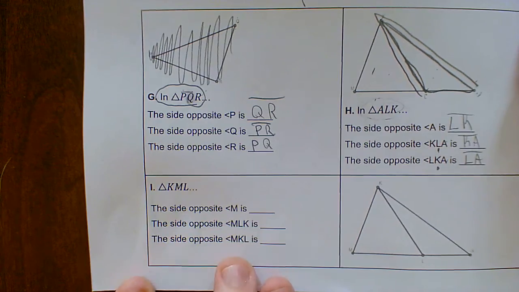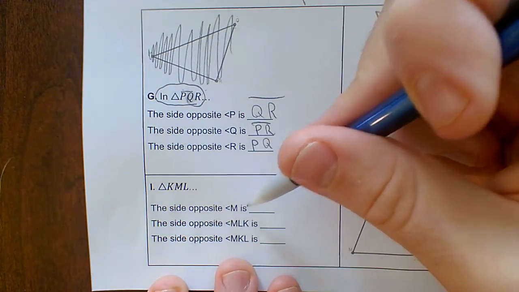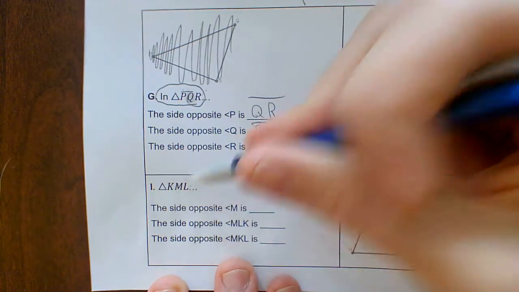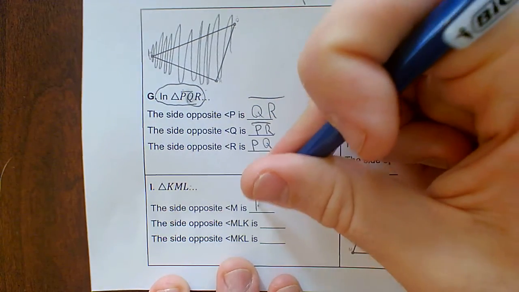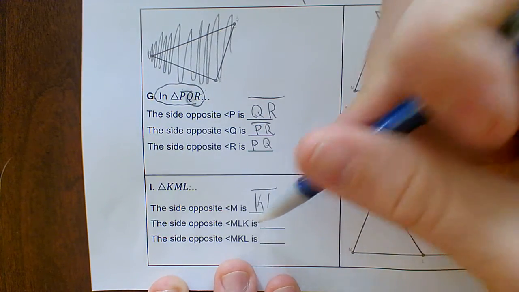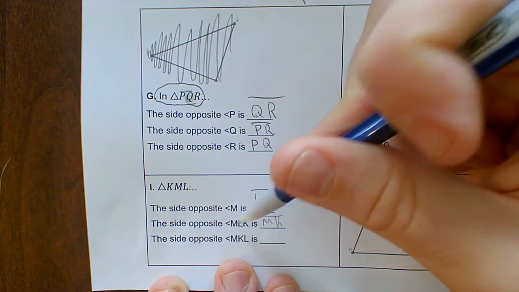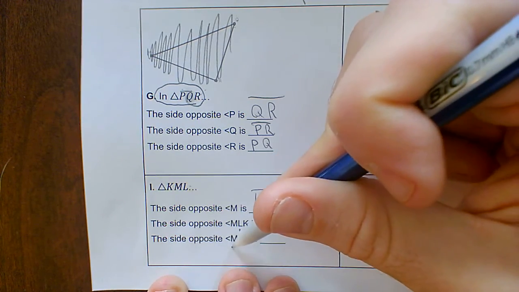Okay, looking lastly at KML, I'm going to solve these without looking at the triangle at all. The side opposite of angle M is going to be KL, because it's the other 2 letters. The side opposite of MLK is going to be MK, because it's the points on the opposite sides of my vertex. And then the last one's going to be ML.